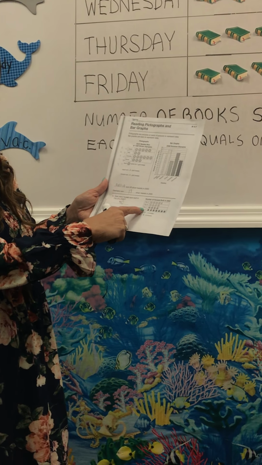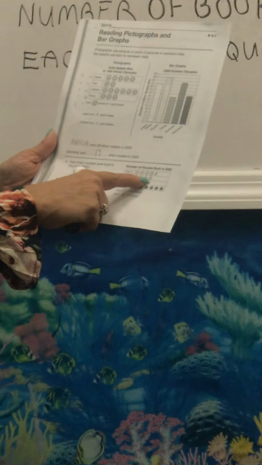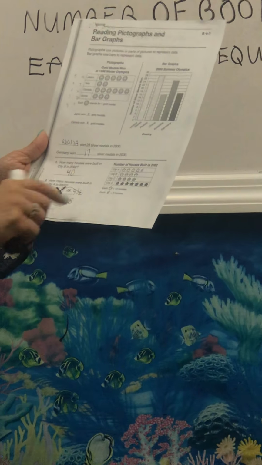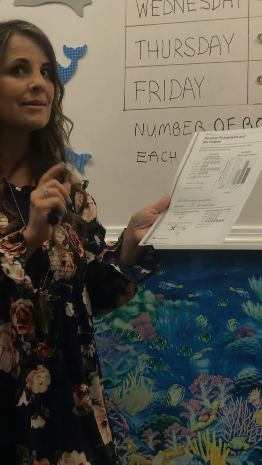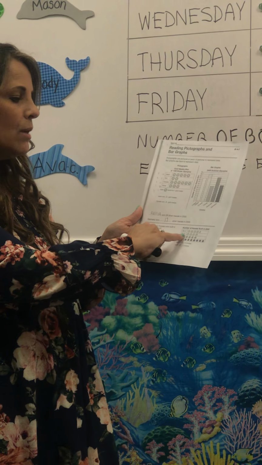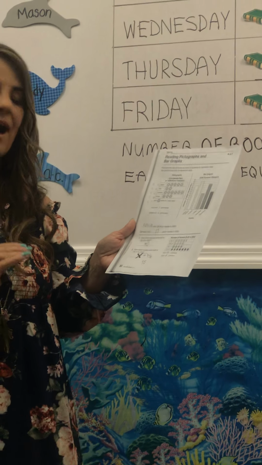So we're going to go over to City B, look across, and count. That would be 1, 2, 3, 4. That's 4 houses, but remember, if we look at the key down here, it says each house equals 10 houses, not 1 house, 10 houses. So City B would be 10, 20, 30, 40. That would be 40 houses.